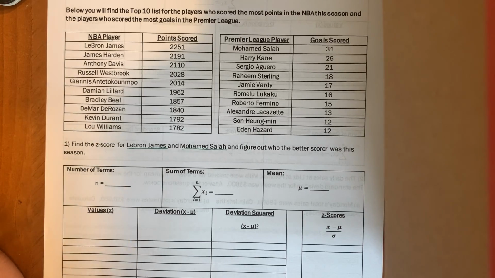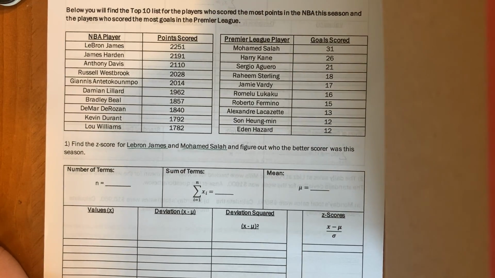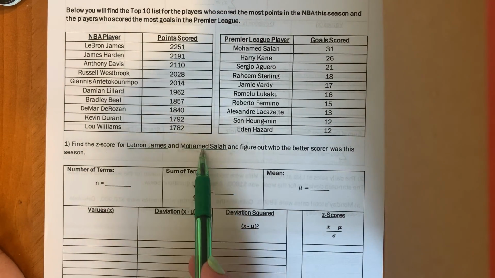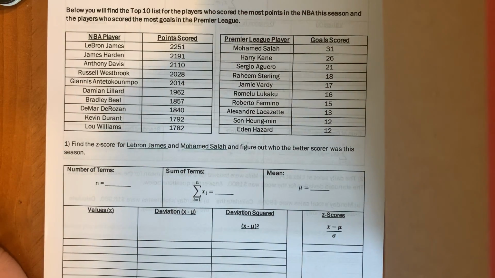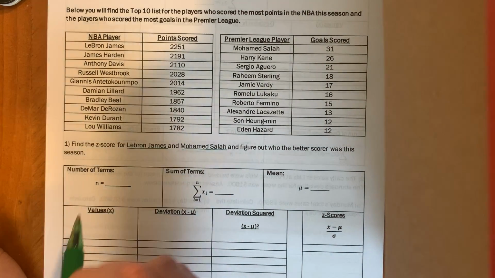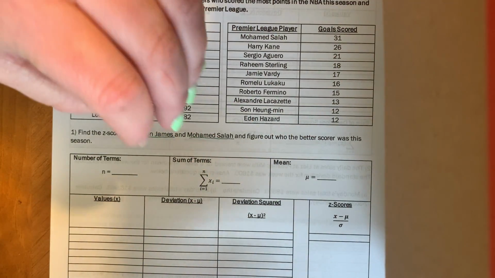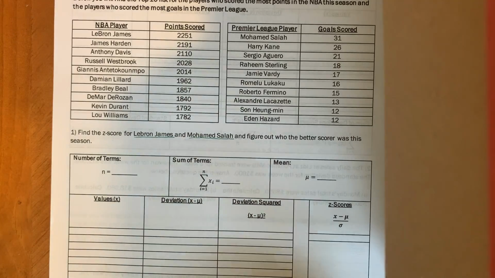Okay, so for example, in soccer, if the average person scores, say, 18 goals, but Mohamed scores a z-score of like 5, that means he's 5 standard deviations away from the average. So he scores so much better than a majority of the people. So to figure out who's the better scorer, they're going to have a higher z-score. So the first thing that you want to do, you're going to do this chart for both the basketball players and for the soccer players.